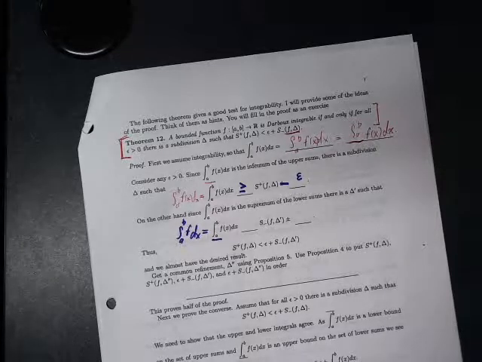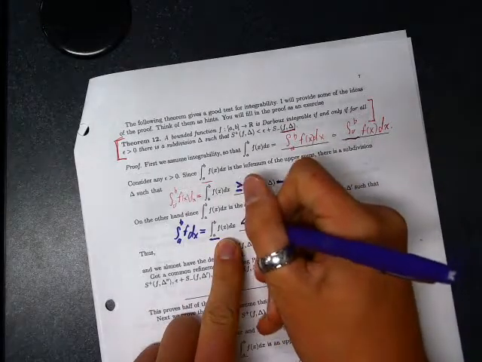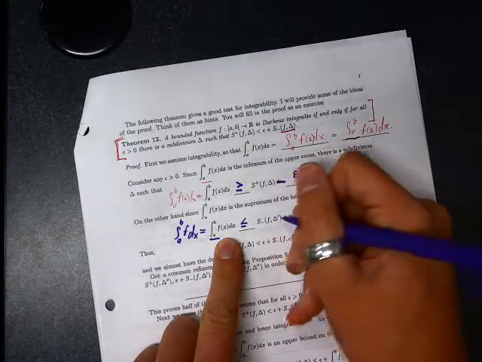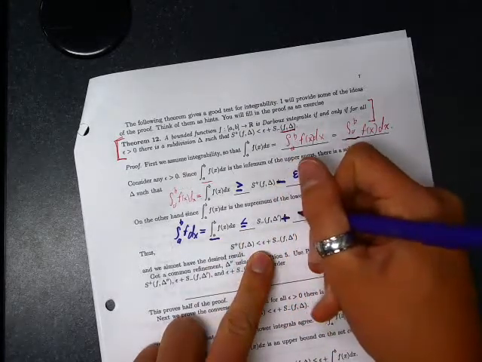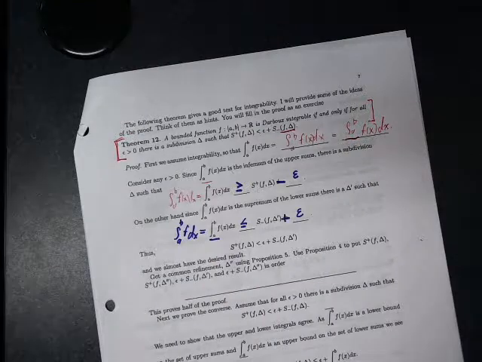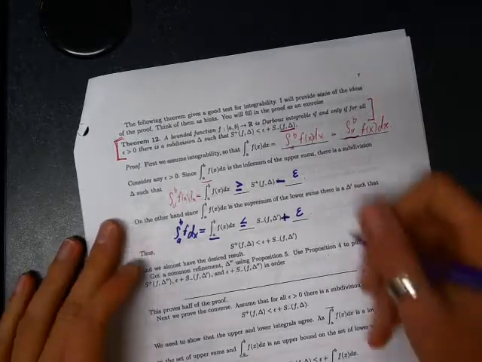Adding epsilon to everything in sight, it looks like I get the lower integral, which is the same as the integral, is less than or equal to s minus plus epsilon. So the integral is less than or equal to s minus of f comma delta prime plus epsilon. So let's see what I have right now.